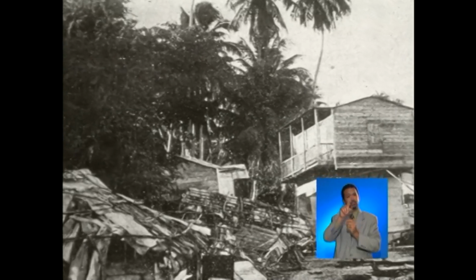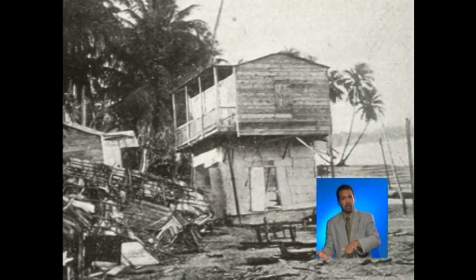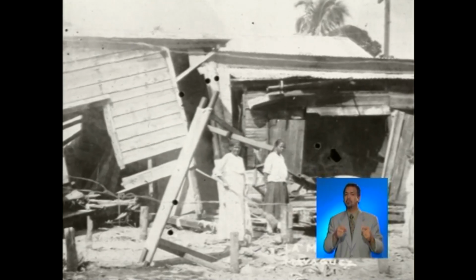It was estimated that approximately 800 buildings were destroyed. A total of 116 people died, 40 of them as a direct consequence of the tsunami that arrived at the island immediately after the earthquake.